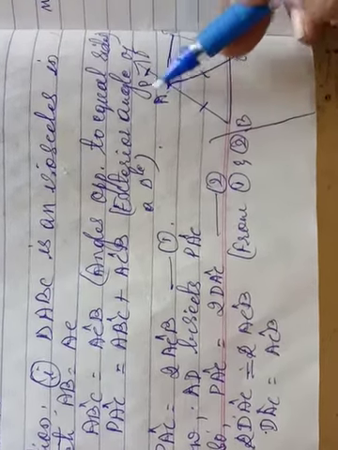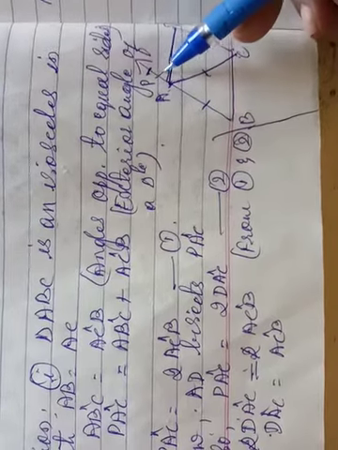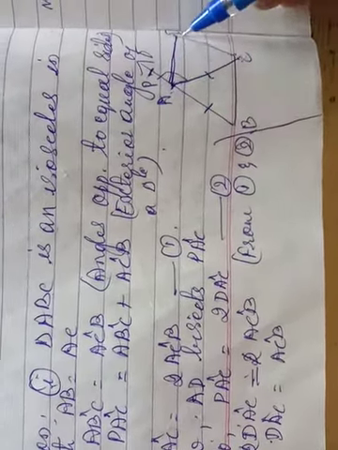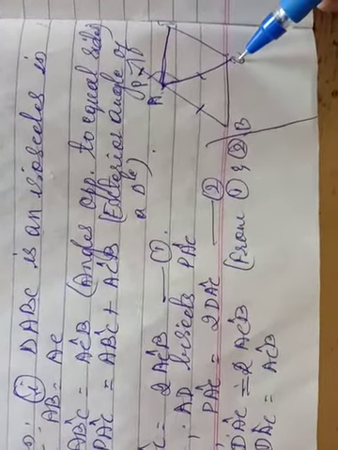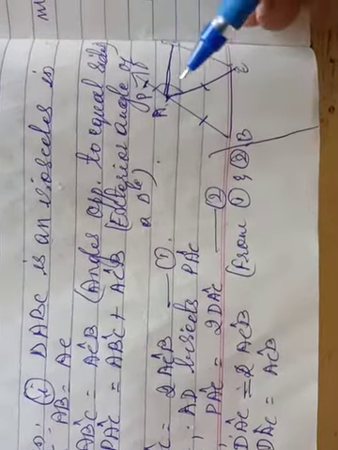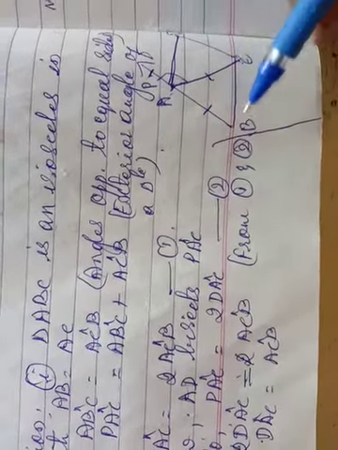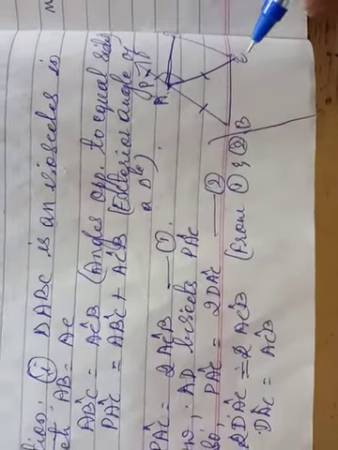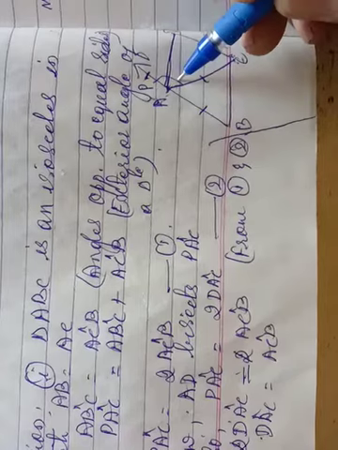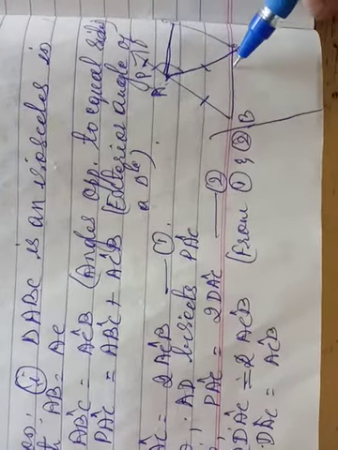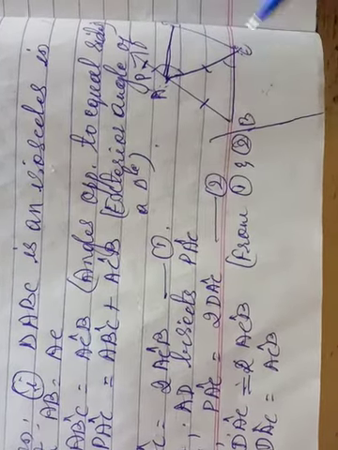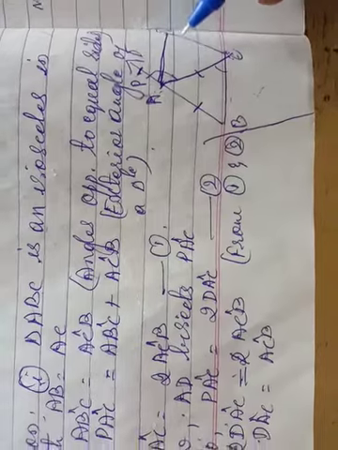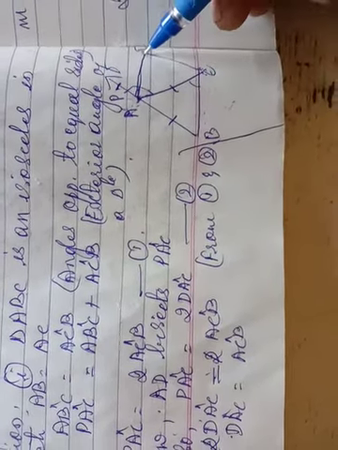This is the angle PAC, and it is being bisected. AD is bisecting angle PAC. And CD is parallel to AB. Show that angle DAC is equal to angle BCA. These are alternate angles. Okay, we'll see. And then we have to prove that ABCD is a parallelogram. Now, the solution.